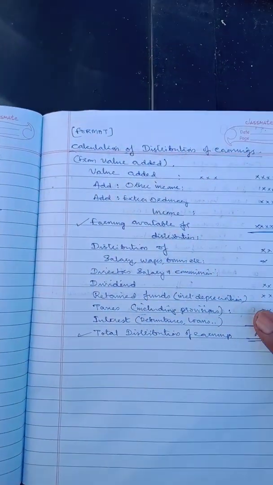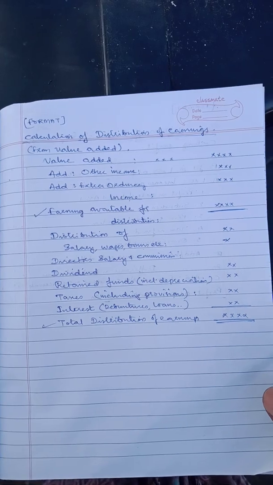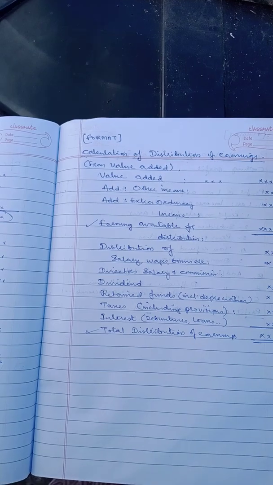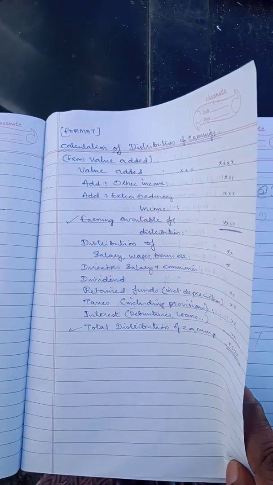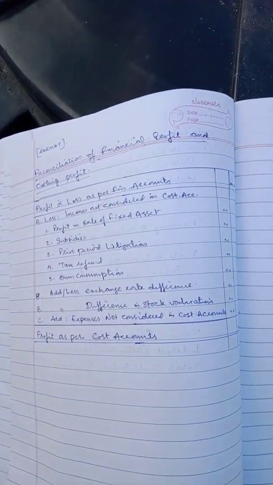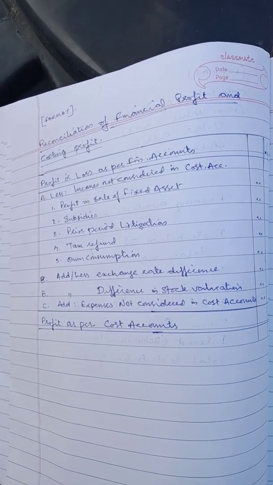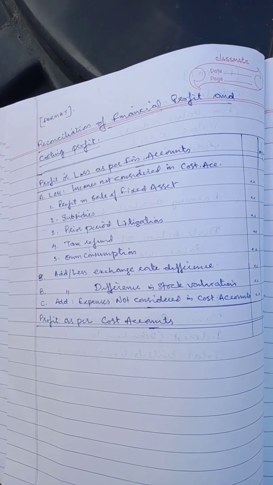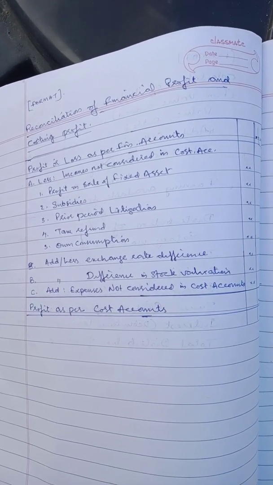Next is the calculation of distribution of earnings. This is calculated from value added. This is the format for reconciliation of cost accounts with financial accounts. Okay, we can go directly through the problems now.